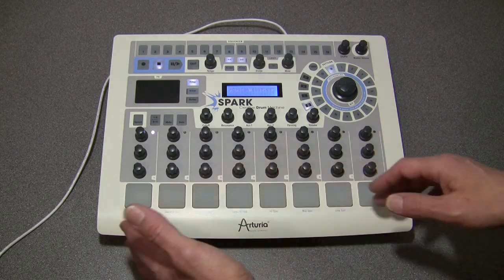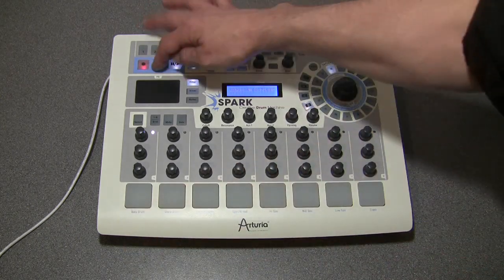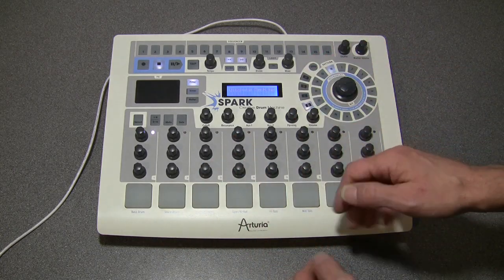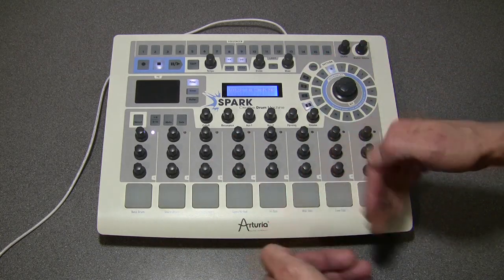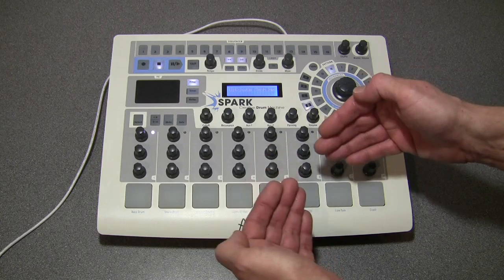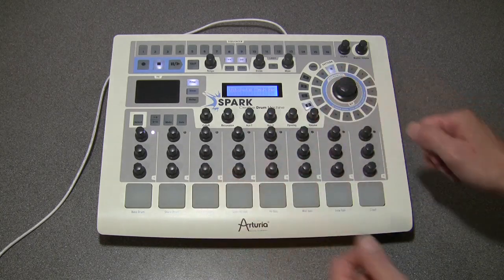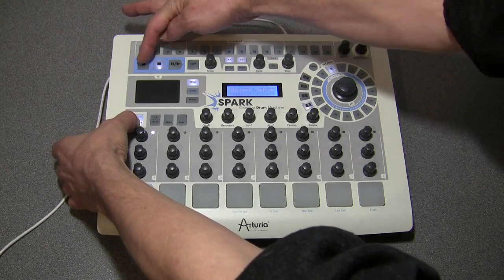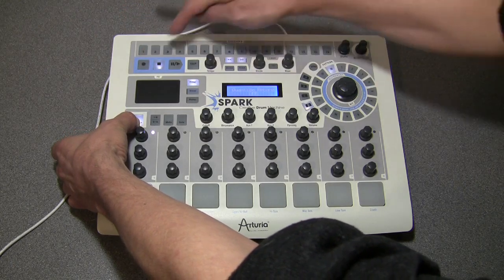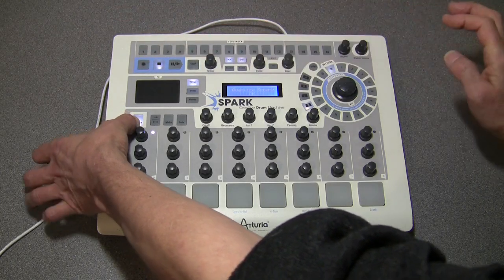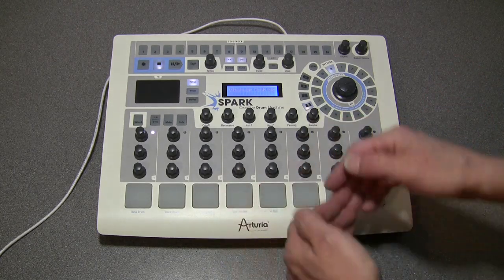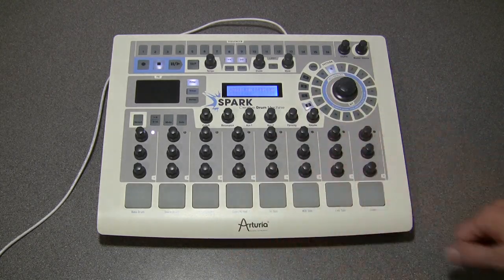Now when I play on the pads in record mode, any pads I play get recorded at the velocity I play them, and Spark will quantize on the fly automatically as I play. It quantizes the notes. But you can turn that off. Hold down select and press the record button. Quantize record off, quantize record on. So I'm going to leave quantize on, but bear in mind that you can record patterns in real time without quantize to keep human feel if you want.